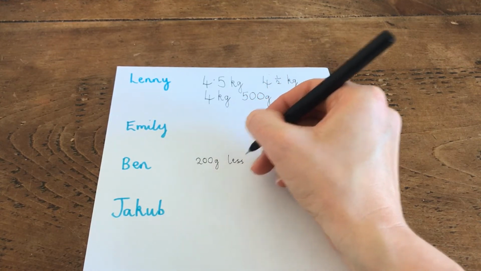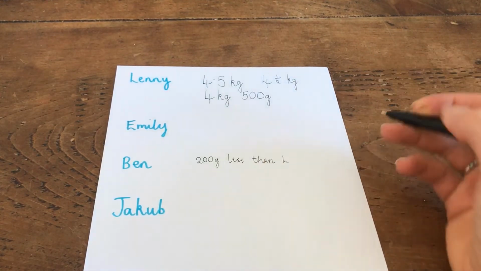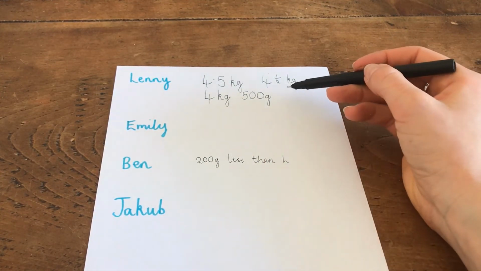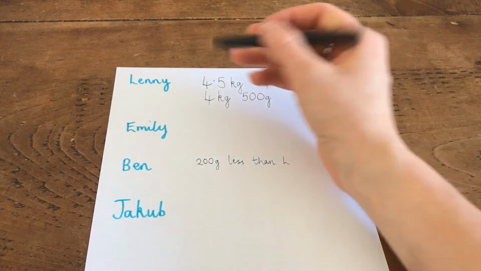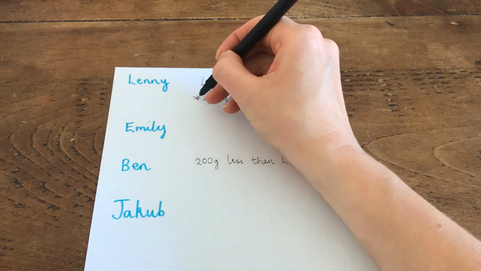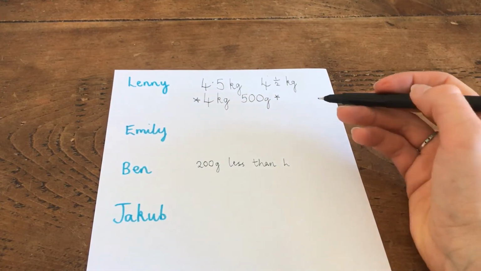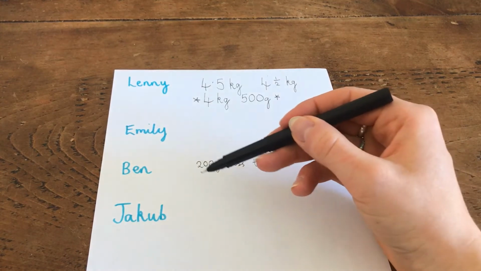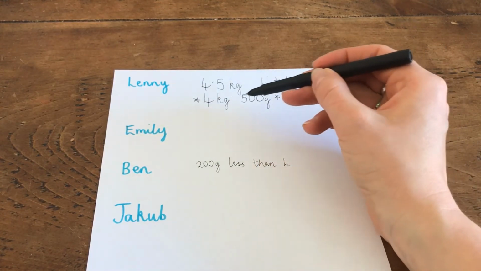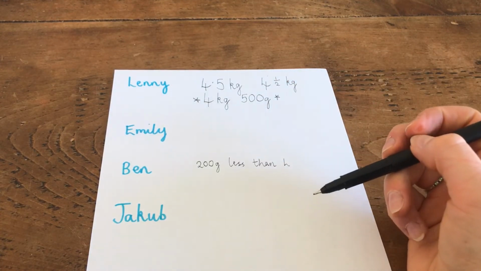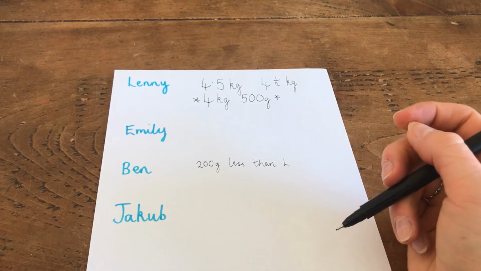Right, so Ben's car, as we said, weighs 200 grams less than Lenny. Okay, so let's have a look at Lenny. So if we're doing grams, I think we probably should stick with this measurement here because that will make it easier. So what is 200 grams less than this here? You can pause the video and write it down and we'll see if we agree.